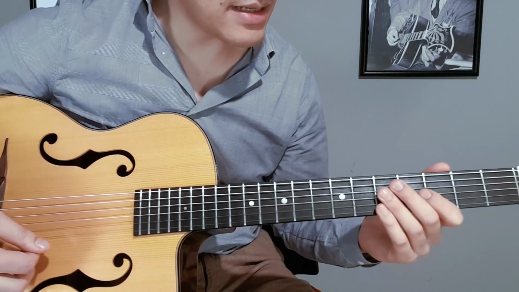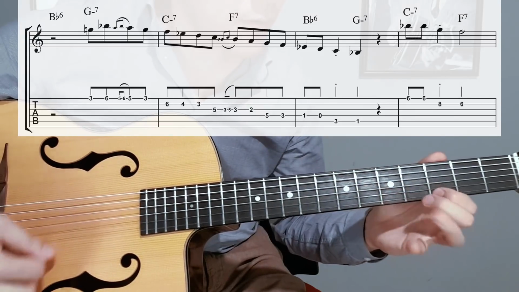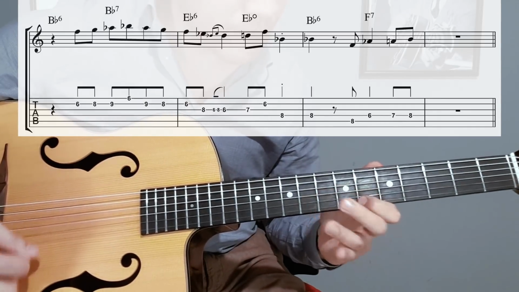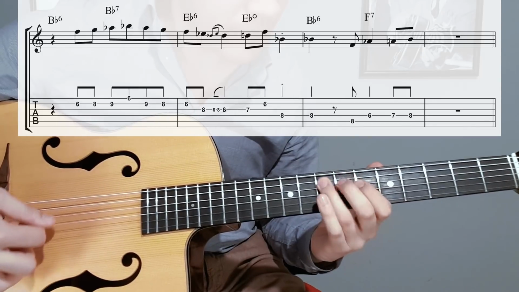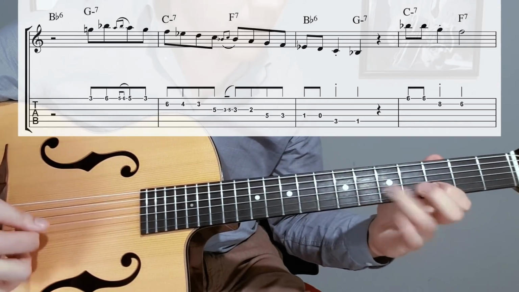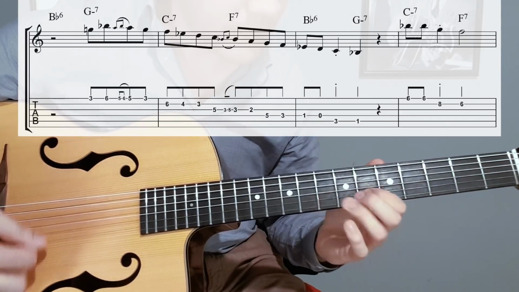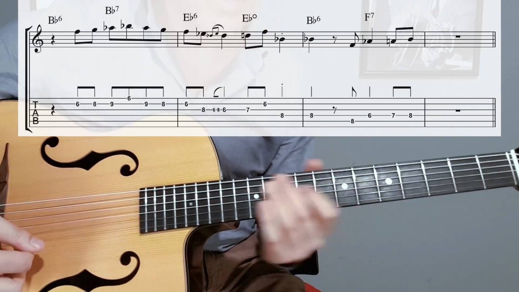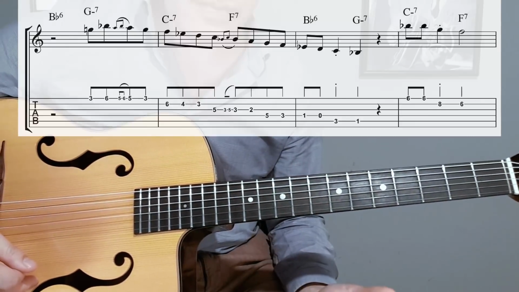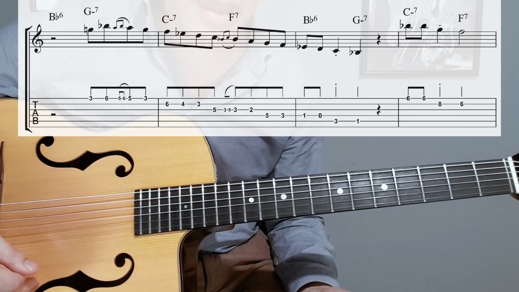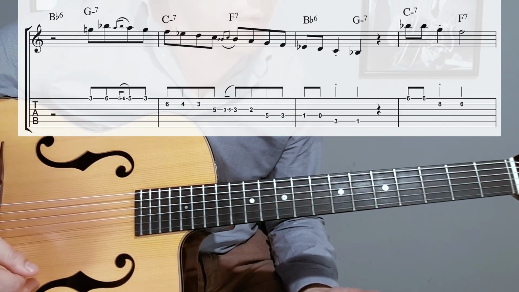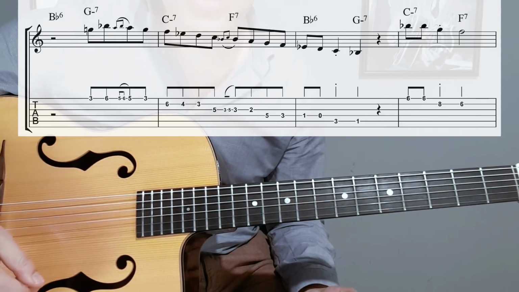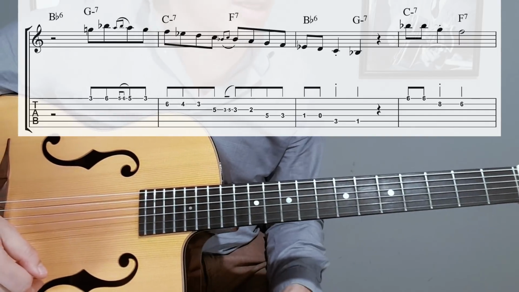Okay, now the last phrase sounds like this. 1, 2, 3, 4. Okay, so very nice phrase, very bluesy again. And the beginning is a shape or a form of the major scale, which is often played by Dutch-style gypsy jazz players. Of course, they got it from Django.